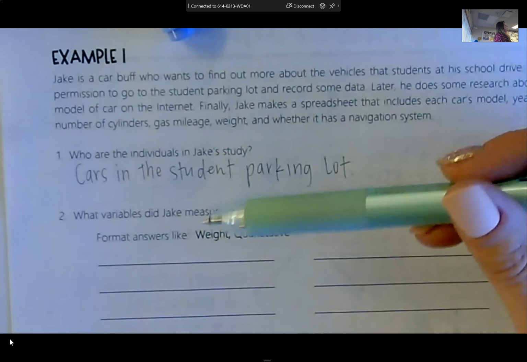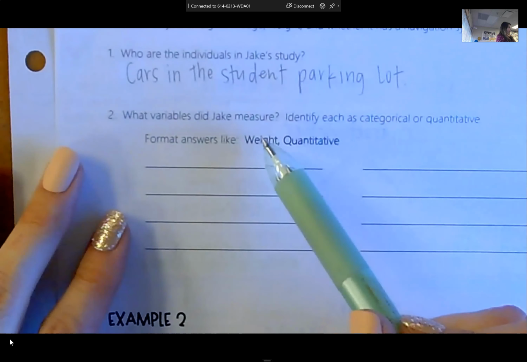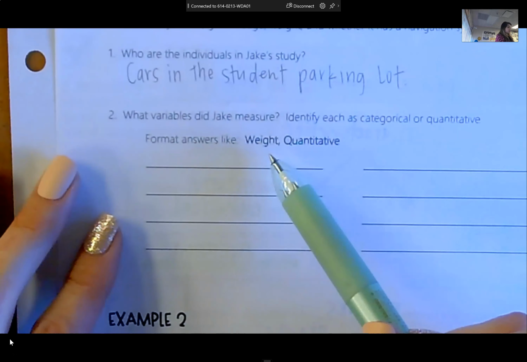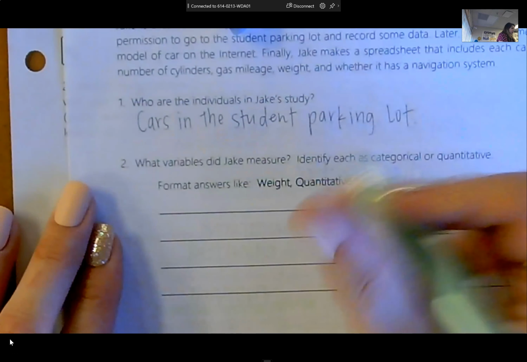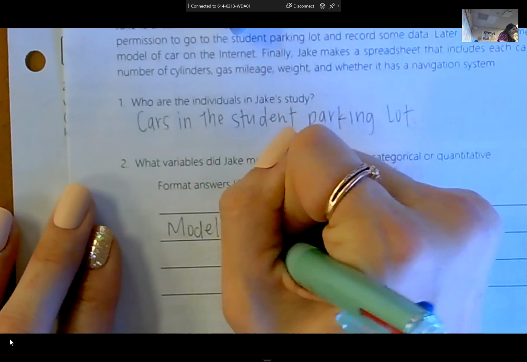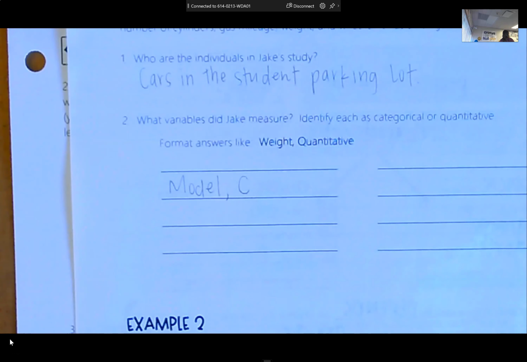What variables did Jake measure? And I identify them as categorical or quantitative. So here we have weight, that is quantitative. You can average weight. I would just write a Q. So then the first one it says up in the problem is the model. Well, model is a word, so that is categorical. I cannot give an average model. Does this make sense? Okay, you find the rest and go in order.